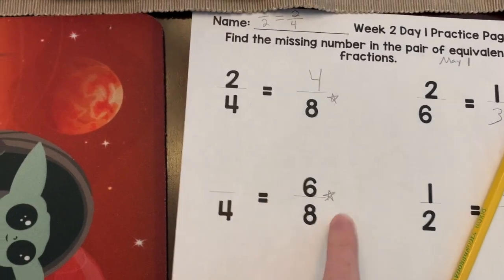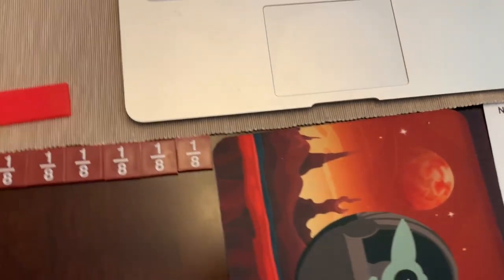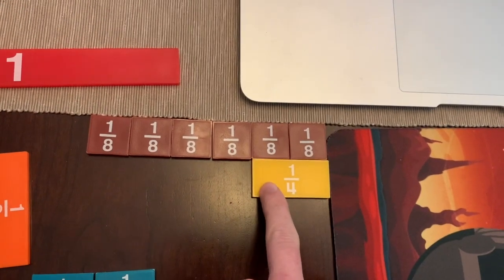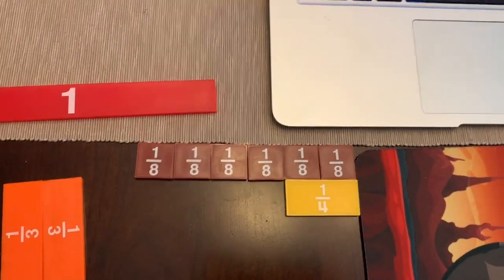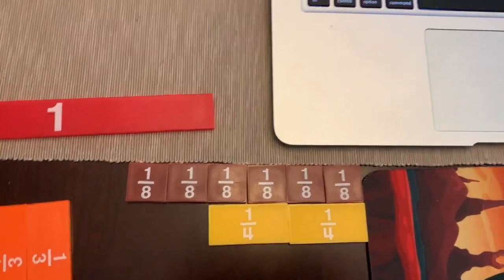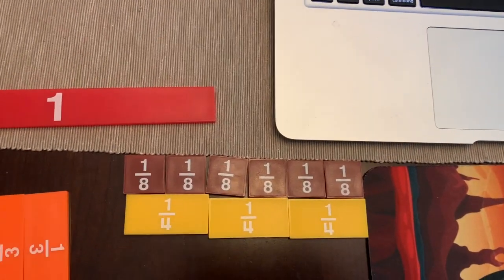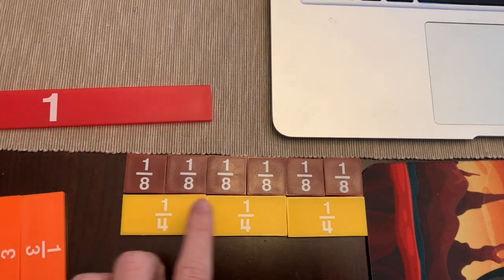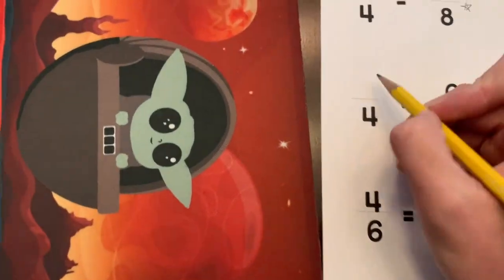6/8 is equivalent to how many fourths? Let me get my fourths. 1, 2. What's it going to be, friends? 3. 3/4 is equivalent to 6/8.